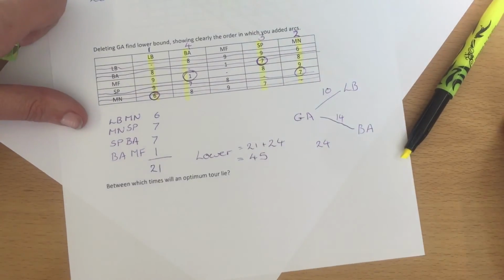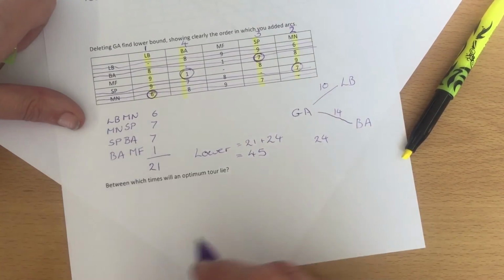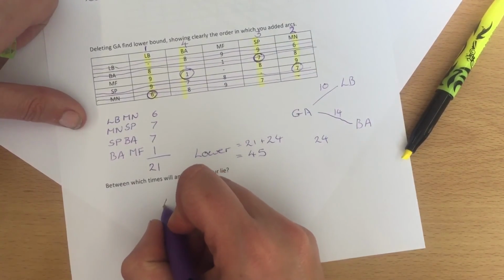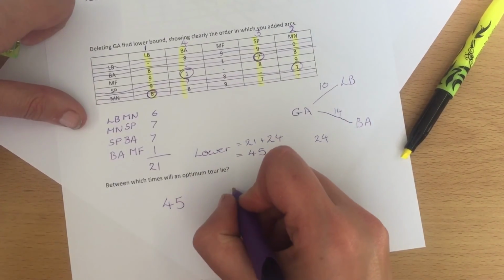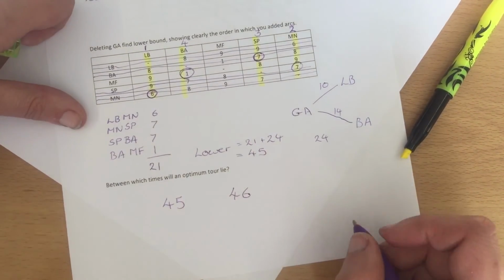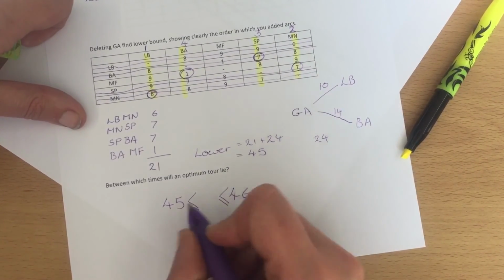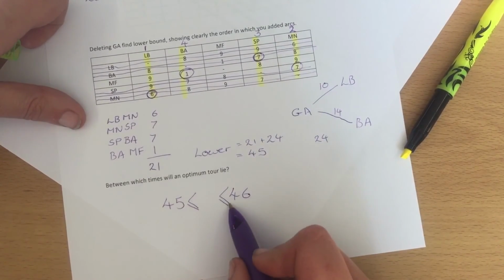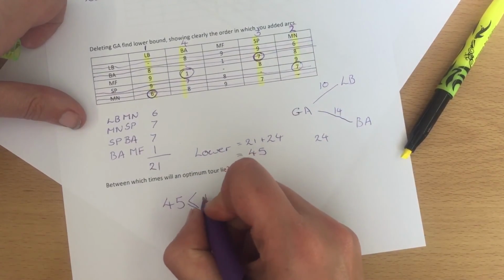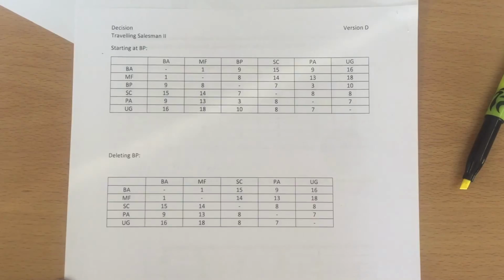So between which times will the optimum tour lie? It's going to lie between 45, which is our lower bound, and 46, which is our upper bound. Inequalities go in, pointing towards the small one: small end, small number, big end, big number. And we'll call our tour T because we're not very imaginative.